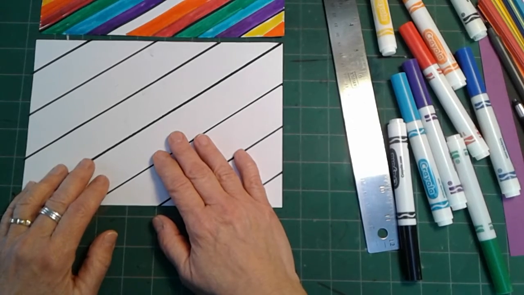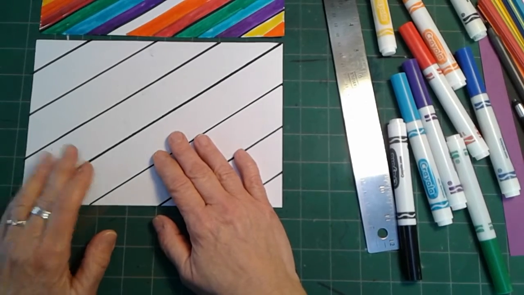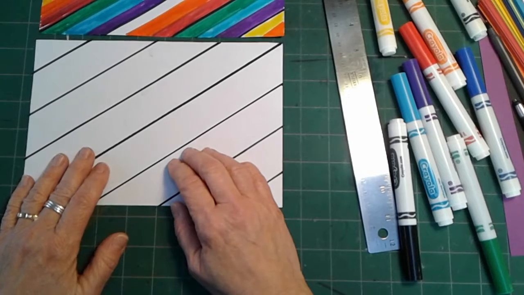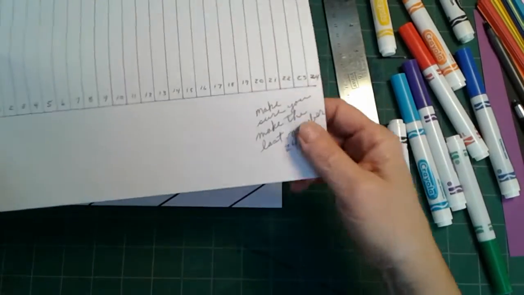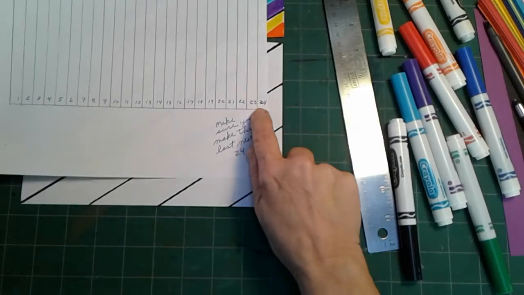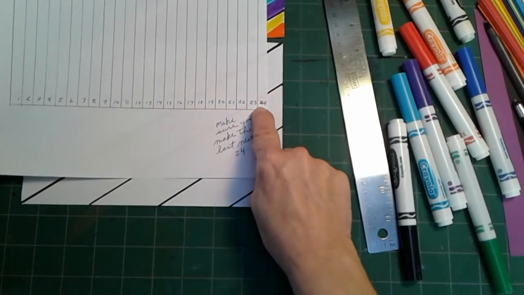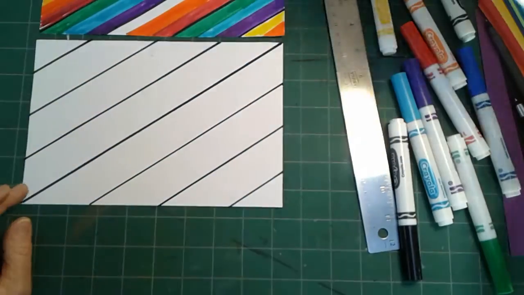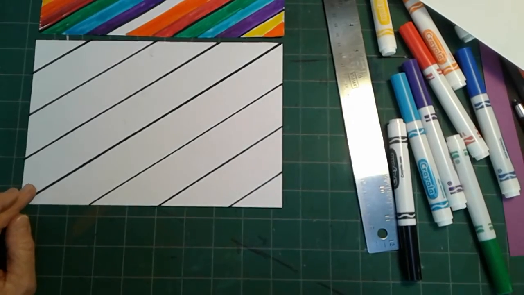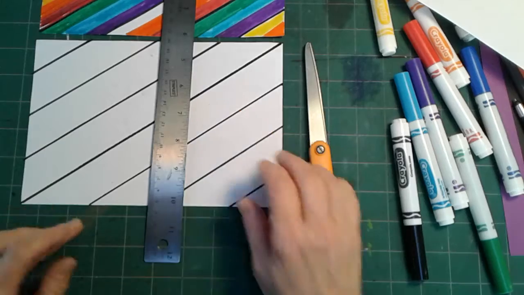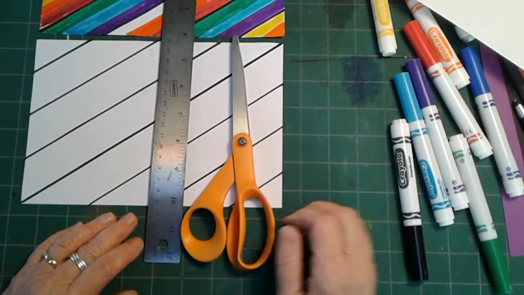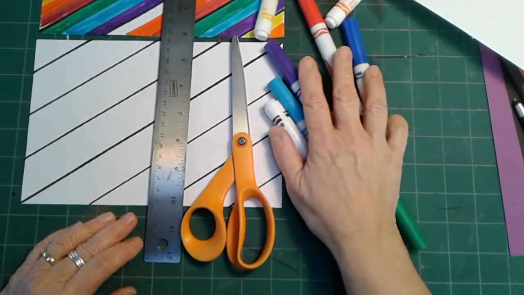Okay, that doesn't seem like too much to do, but you're halfway through the project when you get to this point. This is what you're going to need. You're going to need, again, a printout of the grid that I've attached. Make sure you add the 24. You're going to cut it out with scissors, of course. You're going to use a ruler to make your straight diagonal lines. And then you're going to fill it in with color.